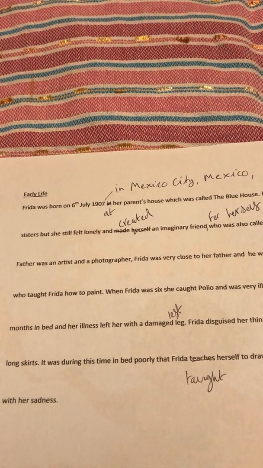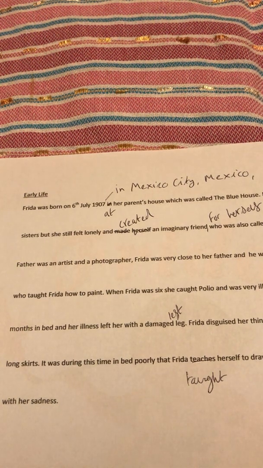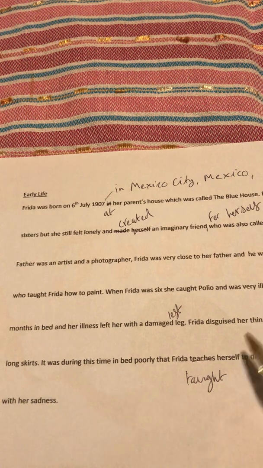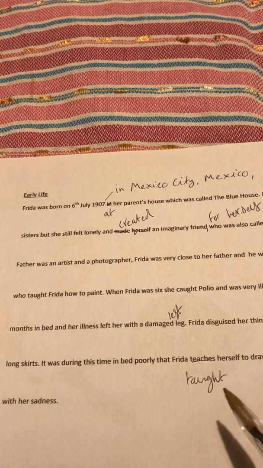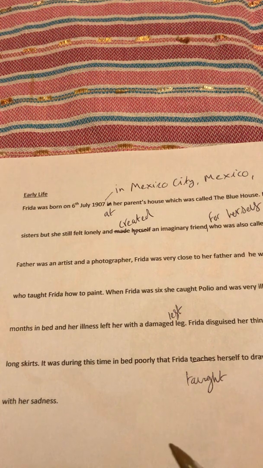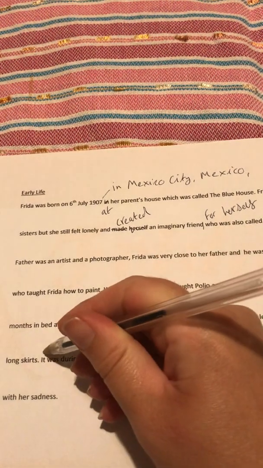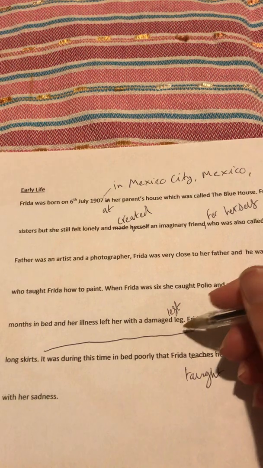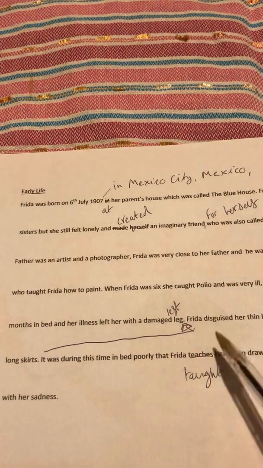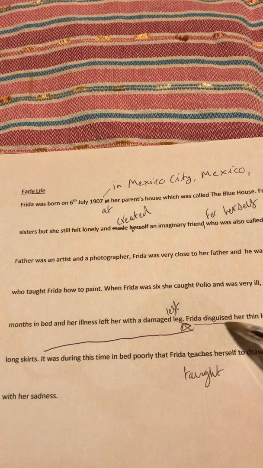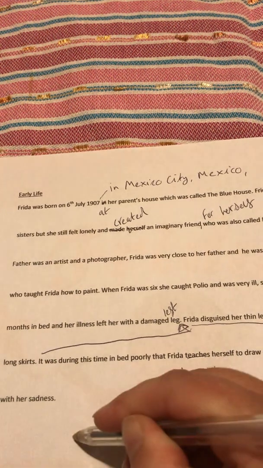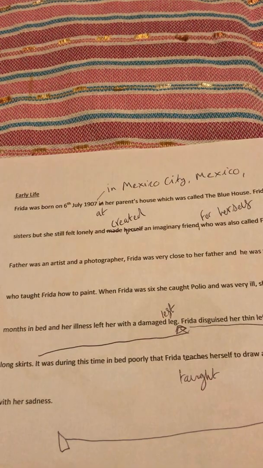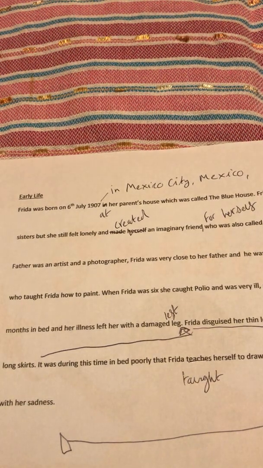So I'm just maybe going to read that to myself and have a little think about whether I want to move it around. So, when Frida was 6, she caught polio and was very ill. She spent many months in bed, and her illness left her with a damaged leg. It was during this time in bed poorly that Frida taught herself to draw, and it helped with her sadness. Yeah, so I want to put this. I'm going to draw a little arrow to myself. So that bit is going to go there, and then this bit is going to come down here at the end. And then I'm going to add a bit on, I think, to help it make sense.